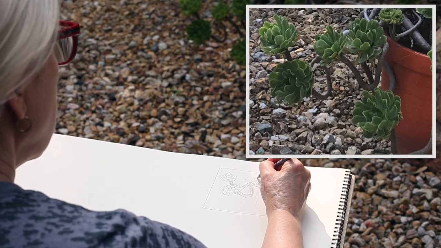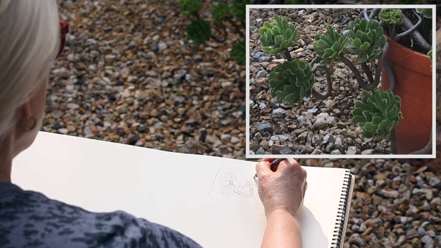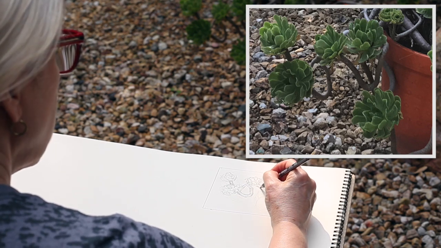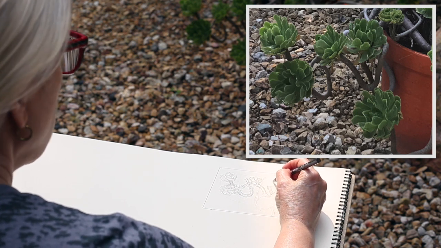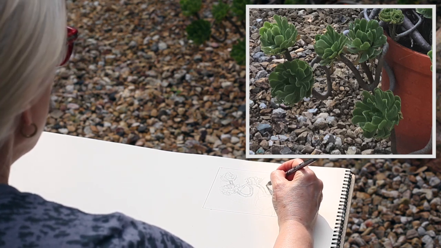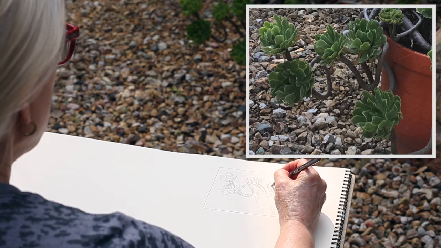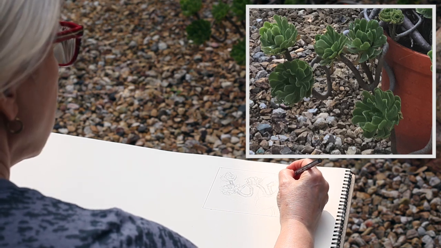Okay, so now I'm putting in this other flower. It's a side view, so I started at the bottom and worked up. Sometimes if the flowers are a front view, you may want to work out from the center. And other times it makes sense to start from the outside and work in. So it kind of depends on the point of view of the flower.